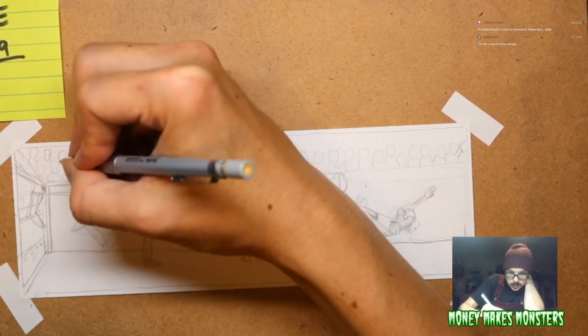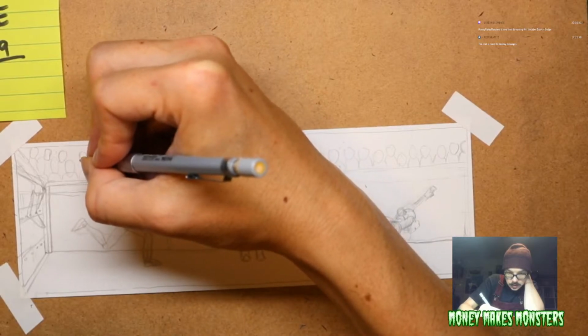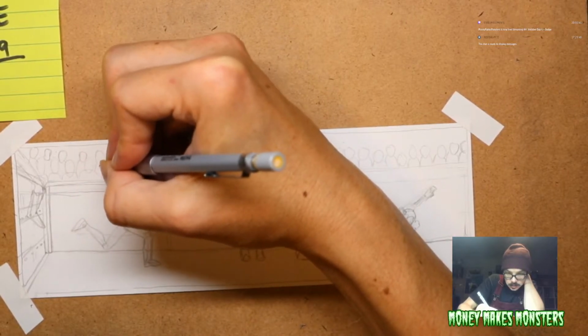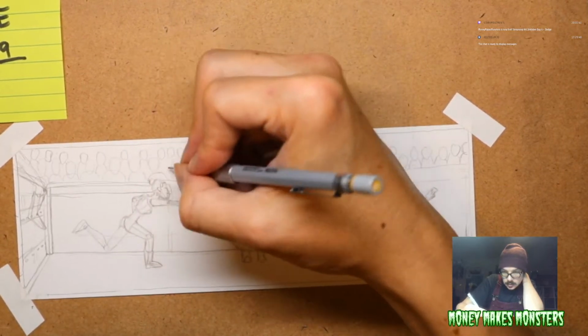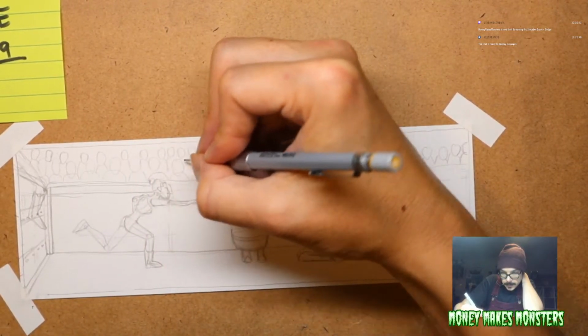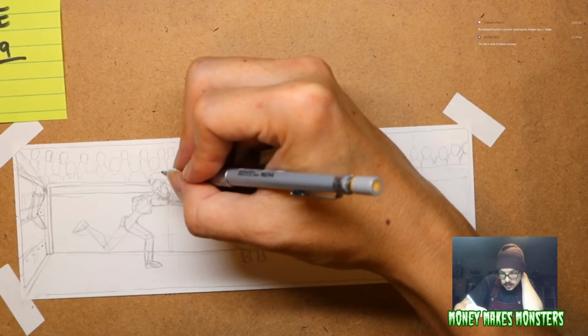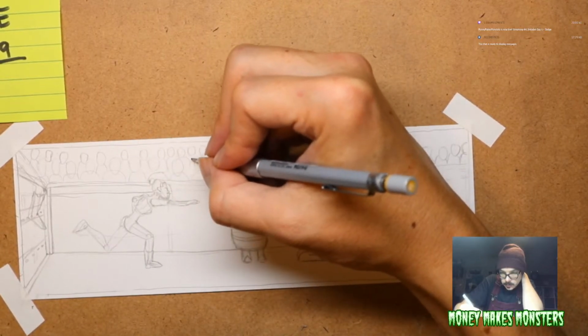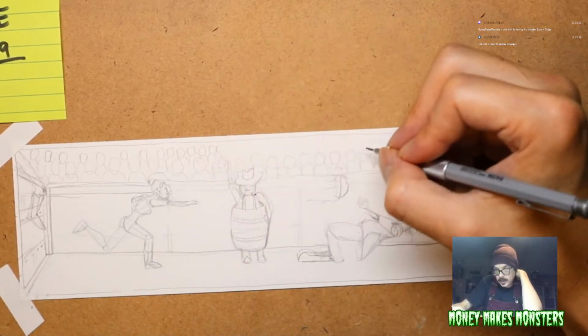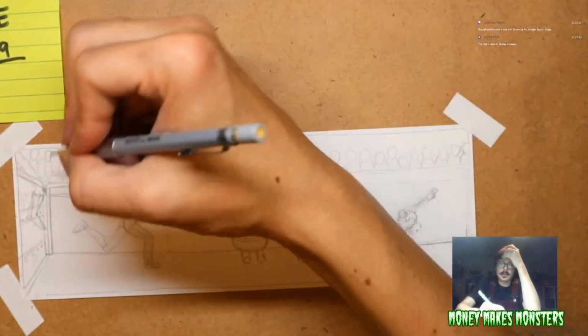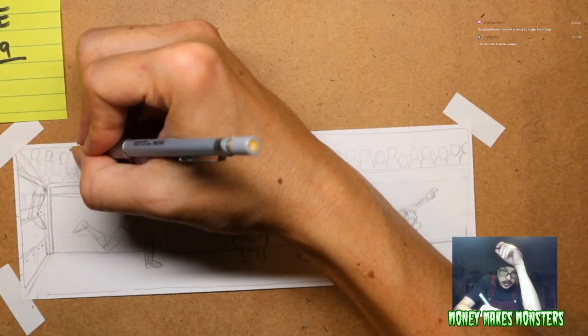So I'm just going to put some shoulders in here as we make our way to the back. People watching. Then maybe one more row.